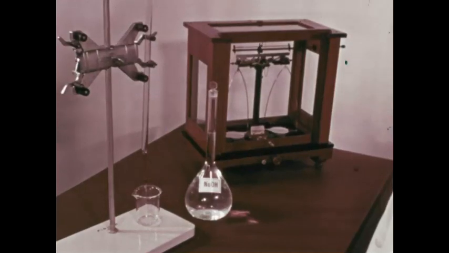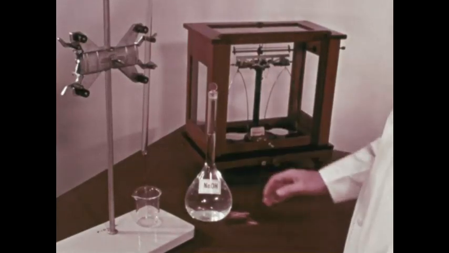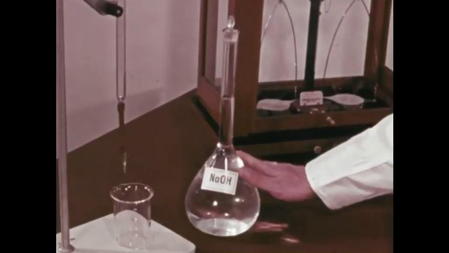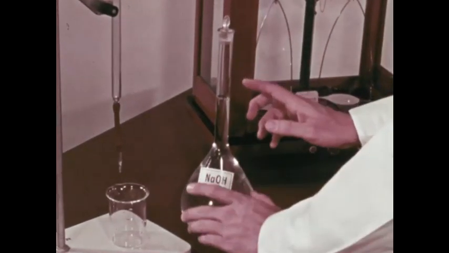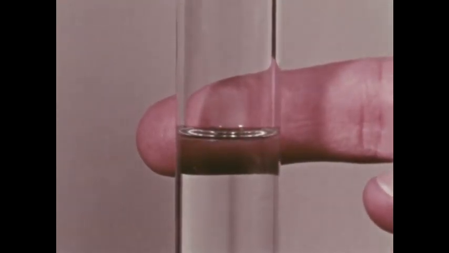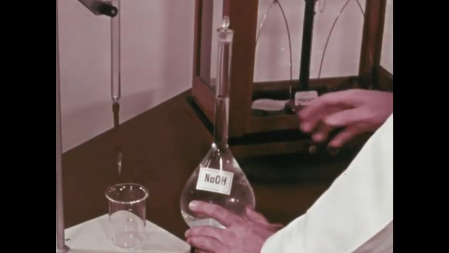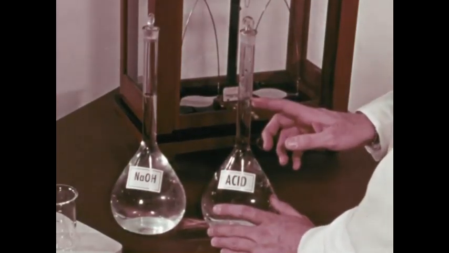With this scale and measuring flask, we have made a normal solution of sodium hydroxide, a base. The weight is measured exactly for the amount of water, that is, 1 liter. The 1 liter of this base can neutralize 1 liter of a normal solution of any acid. We'll use this idea to find out how concentrated the hydrochloric acid is.